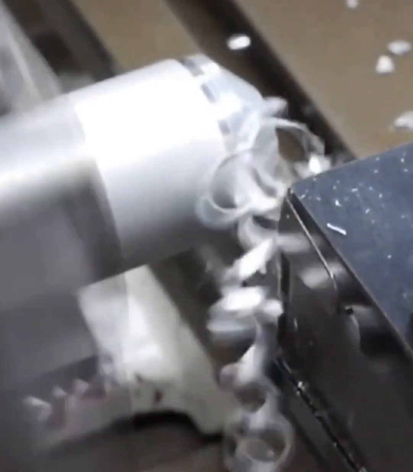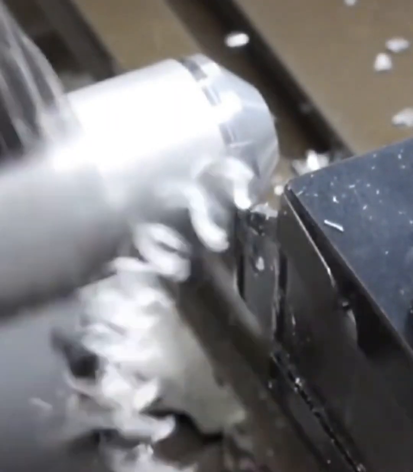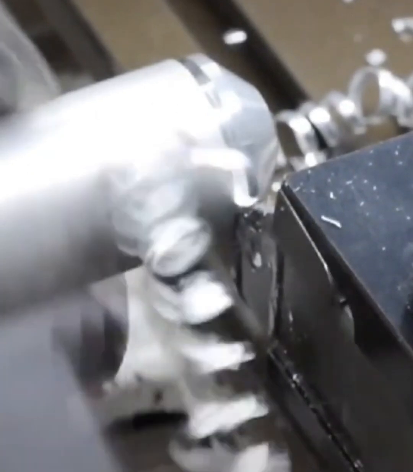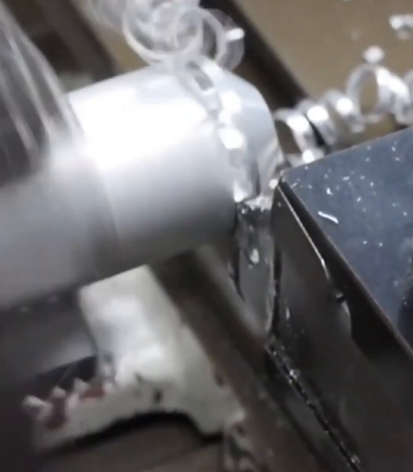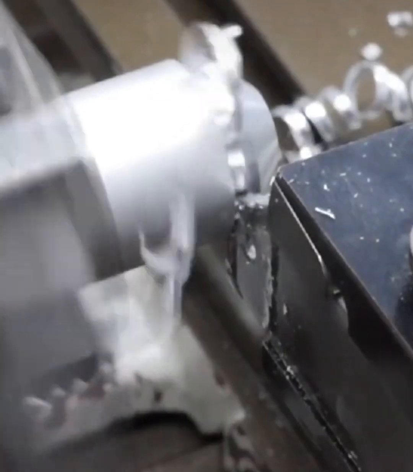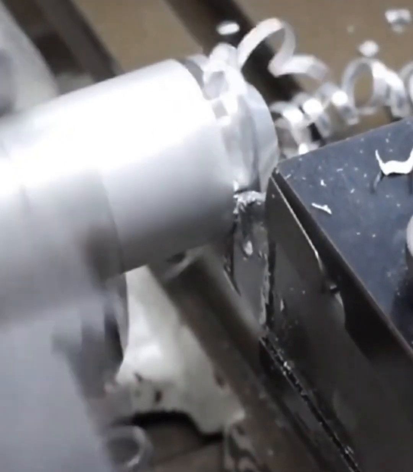3. Production. Once the programs are in place, the equipment springs into action. It automatically executes the machining tasks, following the programmed instructions to produce high-quality products.